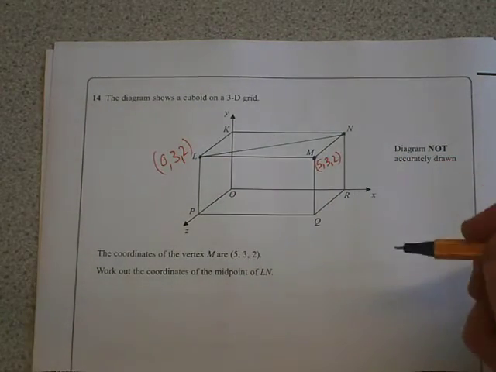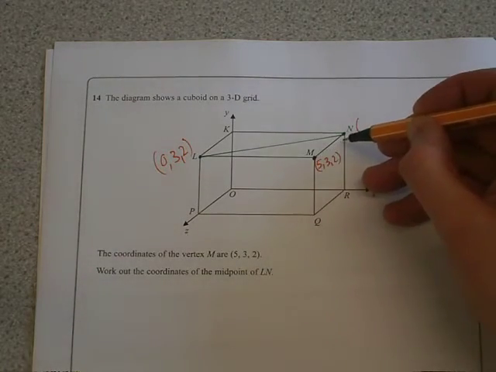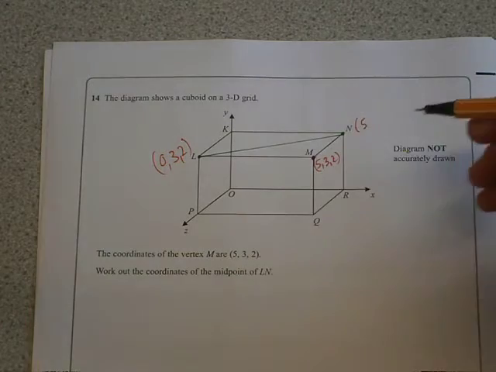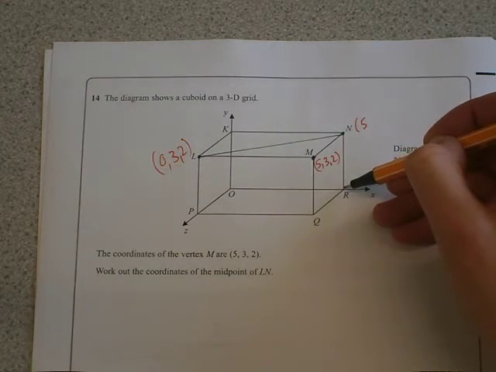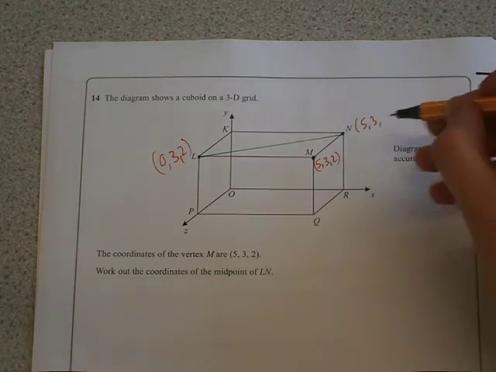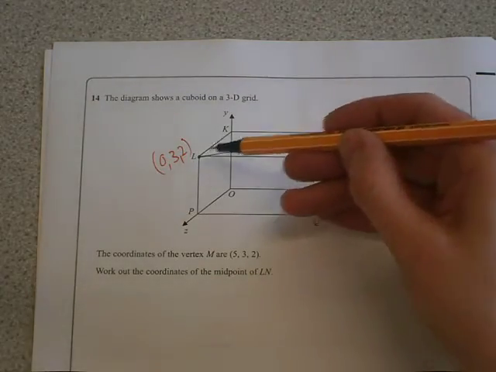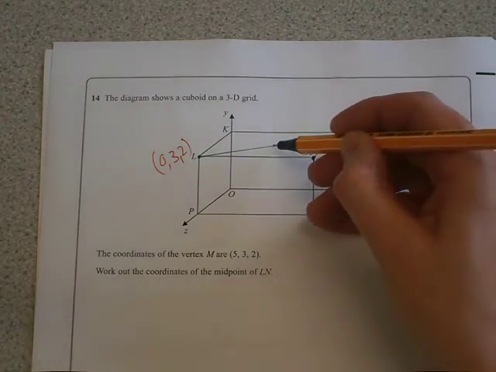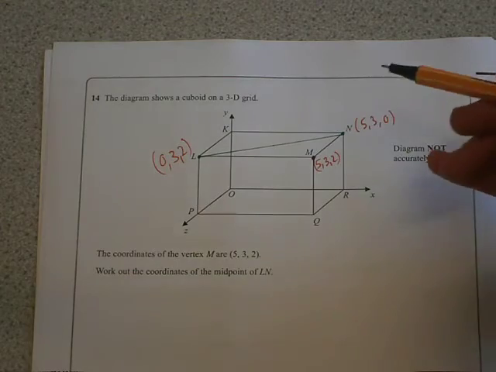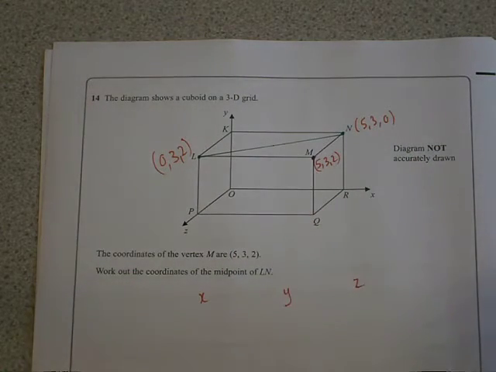Then I'm going to have a look at my coordinates of N. So for N then, N is going to be 5 on the x-axis. On the y-axis it's going to be 3, but on the z-axis it's going to be 0, because it doesn't come out on the z-axis. So now I've got my points for L and N. To find the midpoint, I simply have to add each of the x, the y and the z coordinates and divide them by 2.